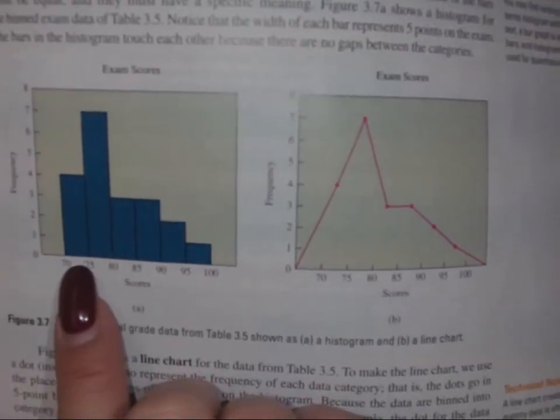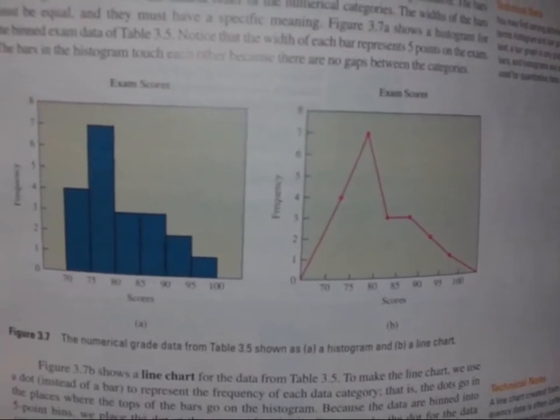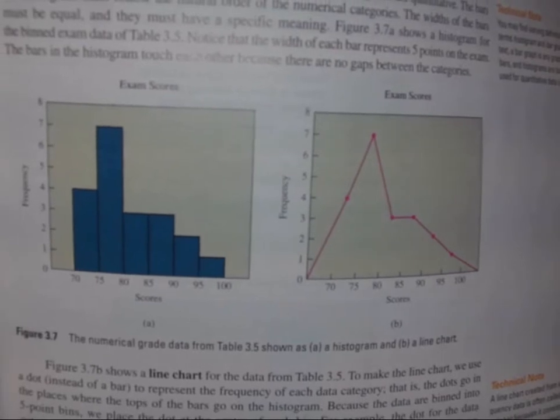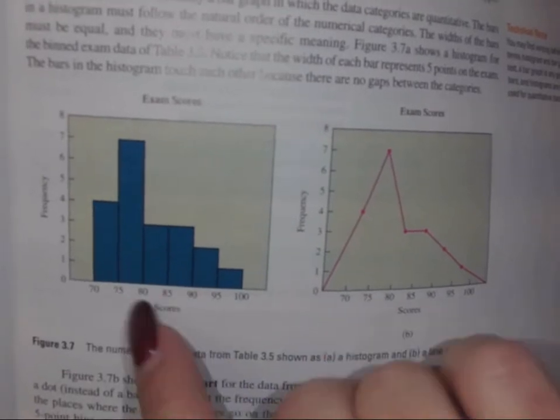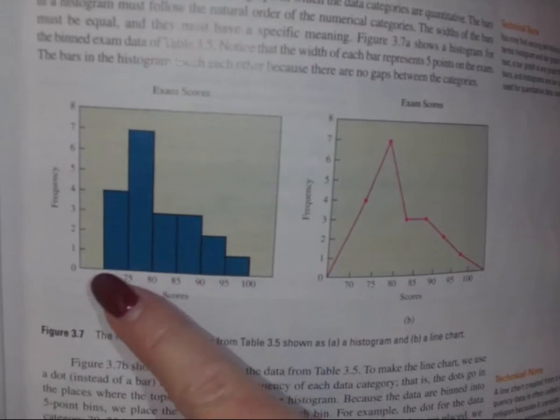All right, so 70, 75 on the scores. If there were 4 people in that group, the reason why we come way up here, a lot of times the reason why the histograms touch is because if we're talking about continuous data in particular, I want to be able to get right up against the next bar, if that makes sense. So for instance, somebody who made a 74.9 is in this first bar, right?